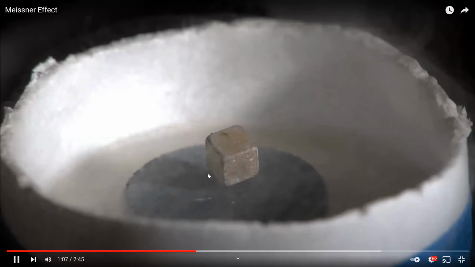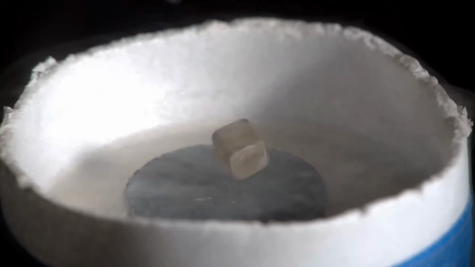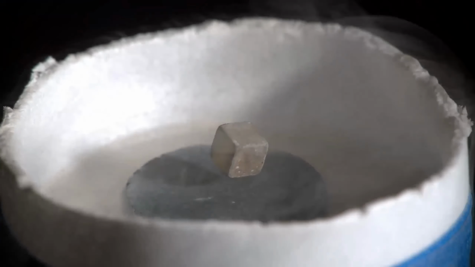Do you see that the tiny magnet is lifted up?